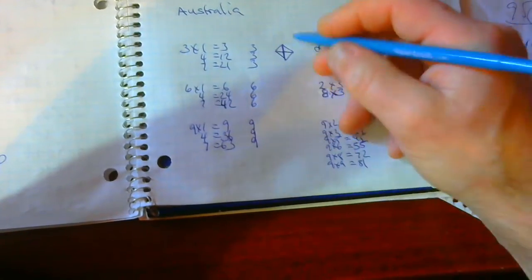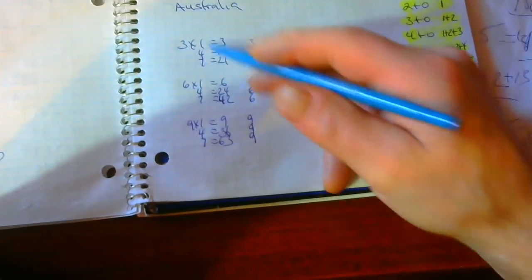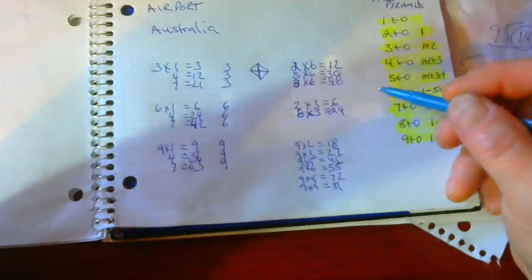3, 6, and 9 is a straight line. 1, 4, and 7 is a straight line. 1, 1, 1 creates 6, 6, 6. 1 between 7, 3 between 9, 2 between 8.